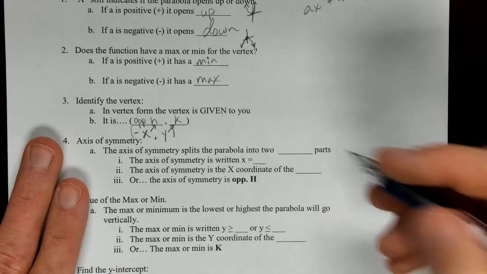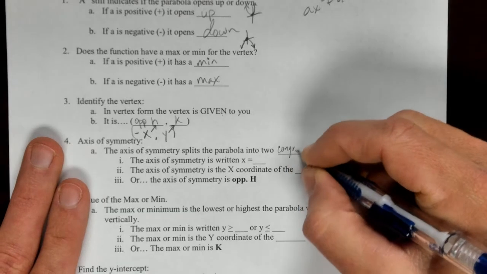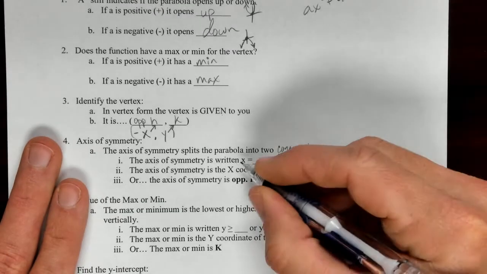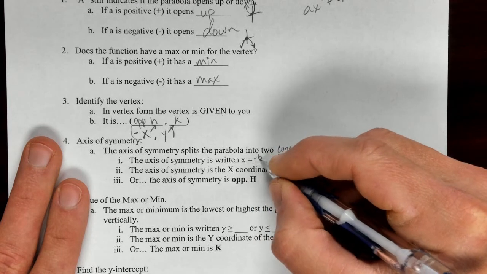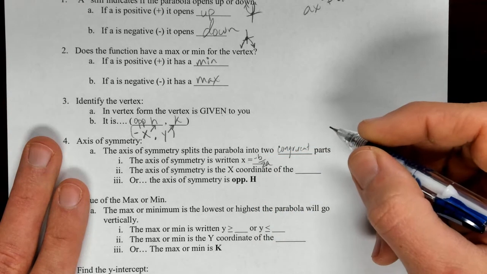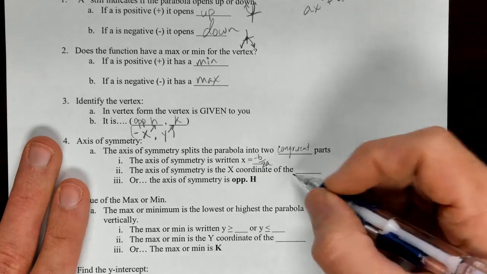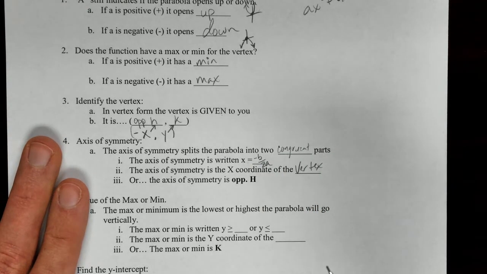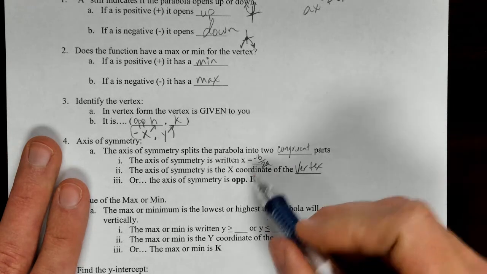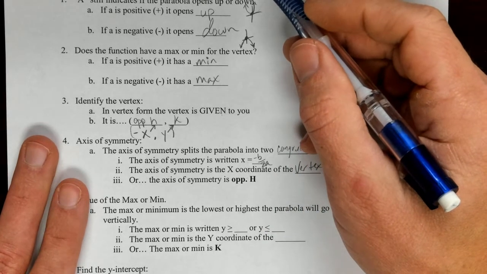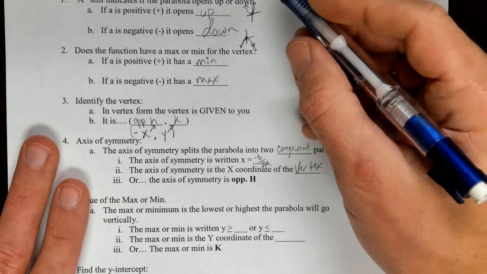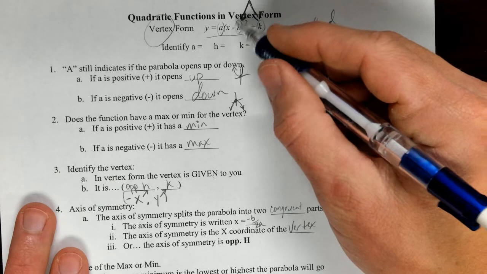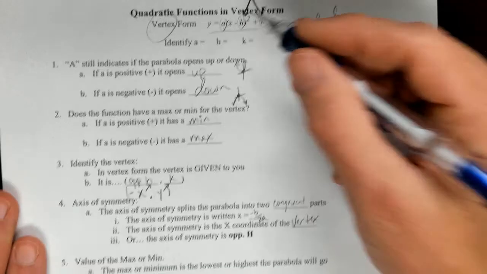Quick review on the axis of symmetry. The axis of symmetry splits the parabola into two congruent parts. The axis of symmetry is written as x equals negative b over 2a. And then the axis of symmetry is the x coordinate of the vertex, because again, the axis of symmetry goes through the vertex. I could say it is the opposite of h. Again, it is the x value. Okay, sorry, you can't see what I'm looking at. The h is the x value.